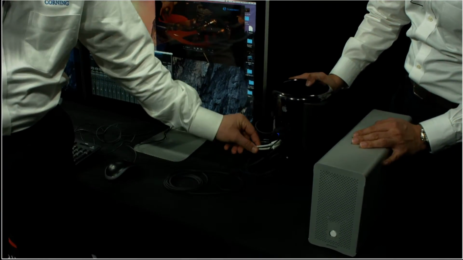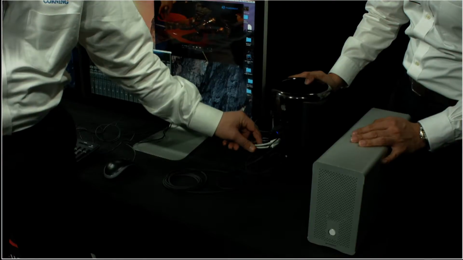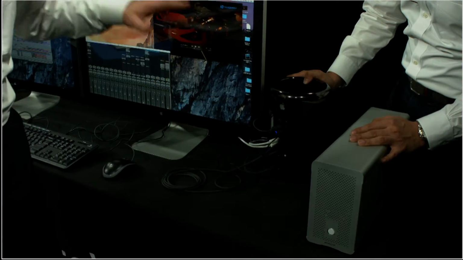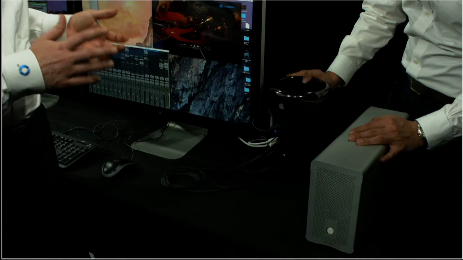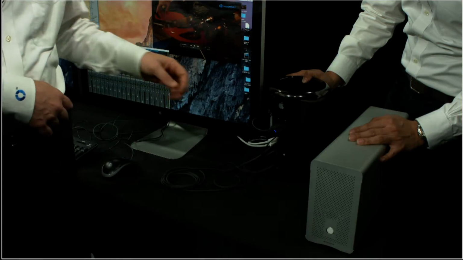But as you can see, the Thunderbolt copper cables are very tight here, because everything has to be so close together, because the Thunderbolt copper cables are so short.